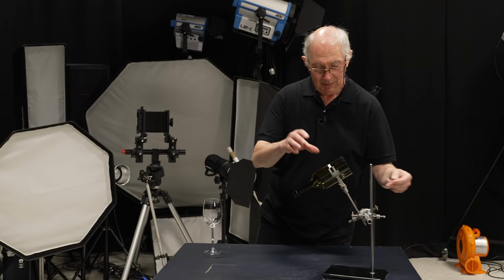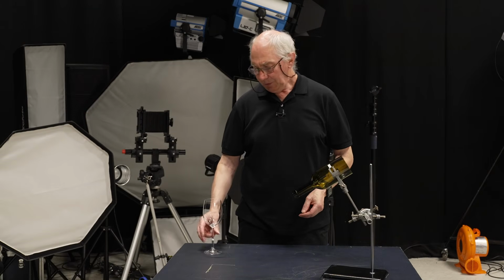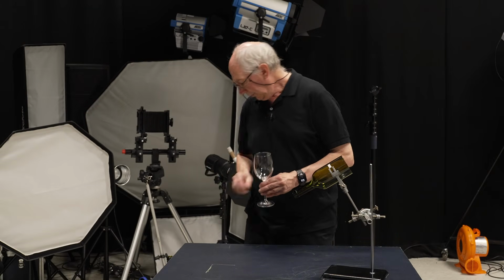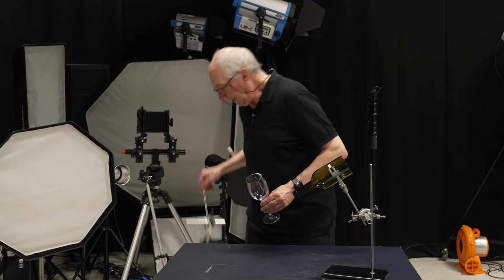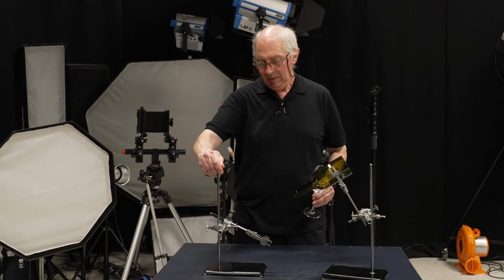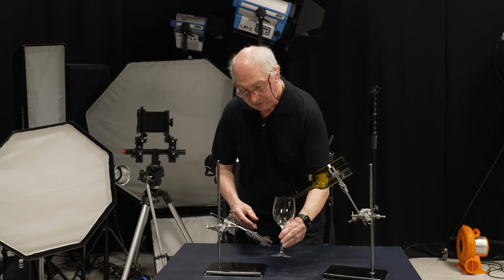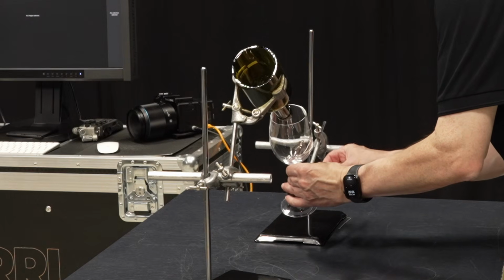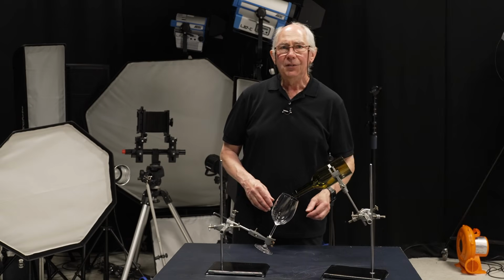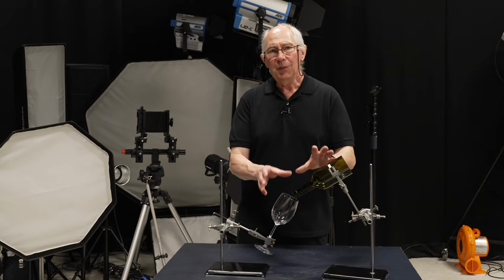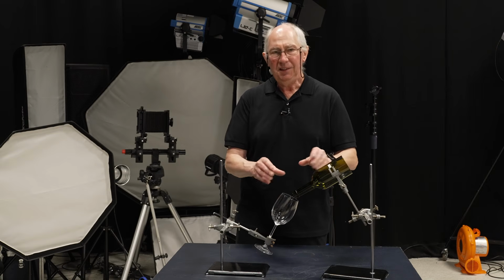There we are. Now I can do a similar thing with the glass. I have another retort stand here, and I'll place the glass in the stand at the bottom here. There we are. Okay, so now we have these elements of the picture fixed in space.